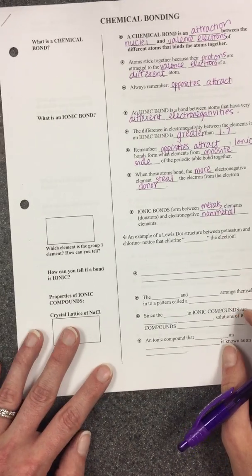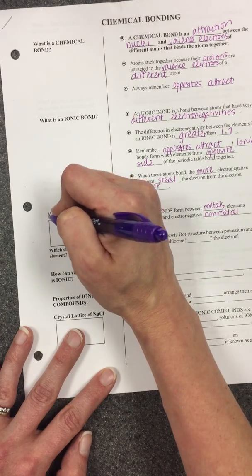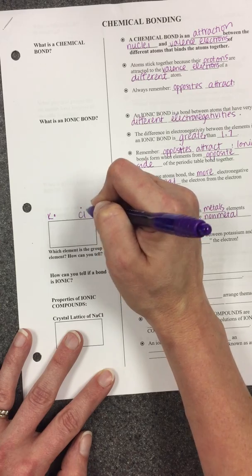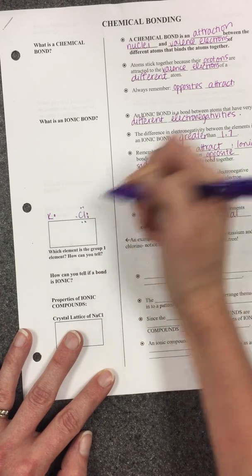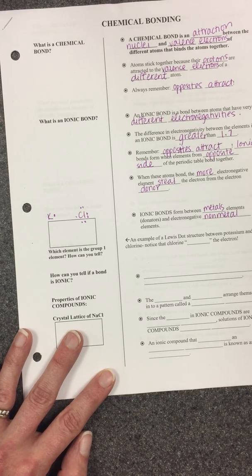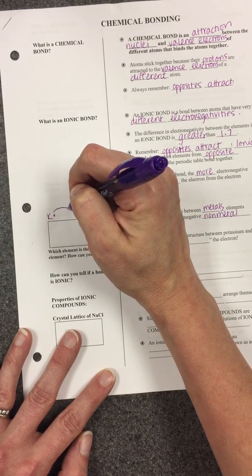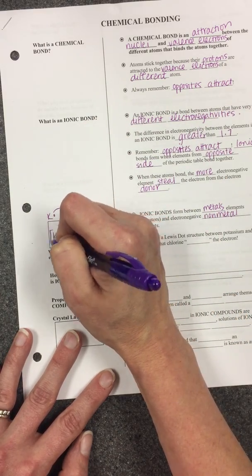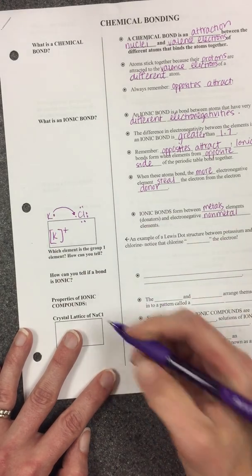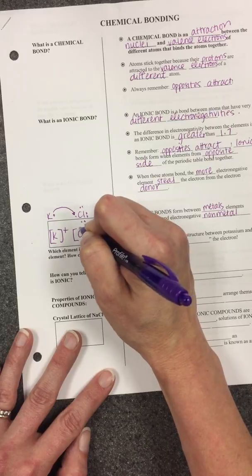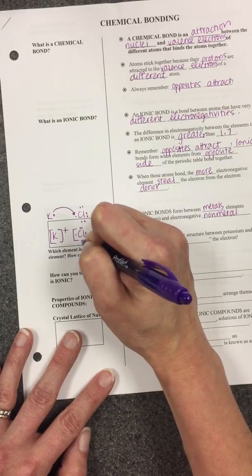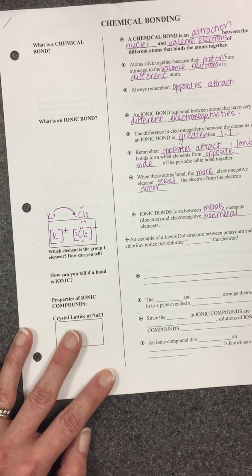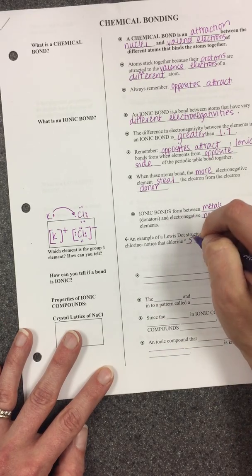So what ends up happening is, let's say you have potassium. It's in group 1 on the periodic table, and you have chlorine. It's from group 7 on the periodic table. Well, when they bond, the electron from potassium is transferred to chlorine. So potassium ends up losing its electron and getting a charge of +1. And chlorine gains that electron to fill its valence shell and has a negative charge. And then the opposite charges stick together, and that's how that bond forms.